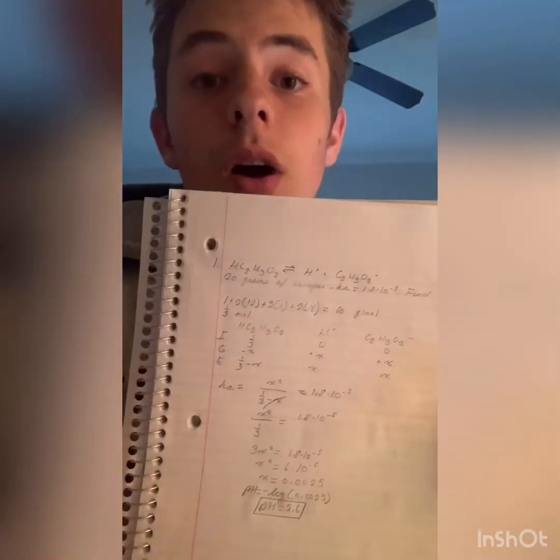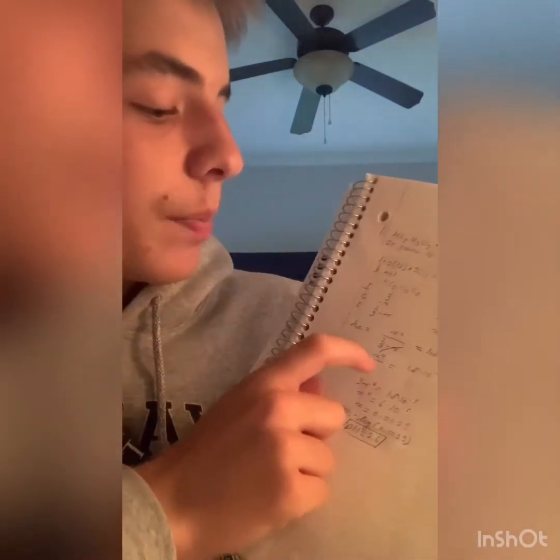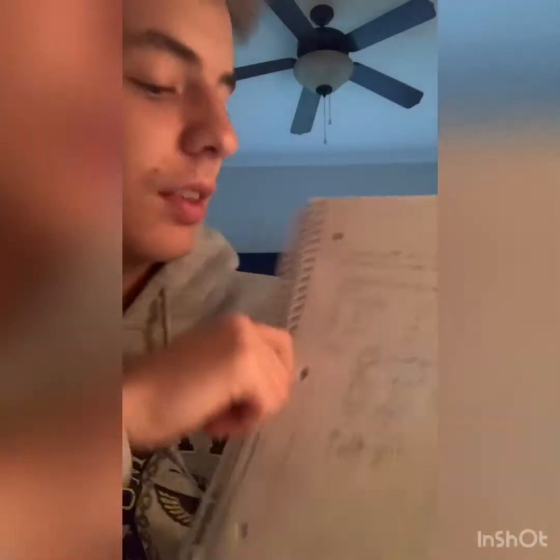So the way we do it is we set it up as Ka is equal to the products over the reactants. And so both of these are X, so it's going to be X squared over 1/3 minus X. And X here is such a small value that we can basically just ignore it, so I just cross it out. So that gives us X squared over 1/3 is equal to 1.8 times 10 to the negative fifth. And so from here, it's just a simple math problem.